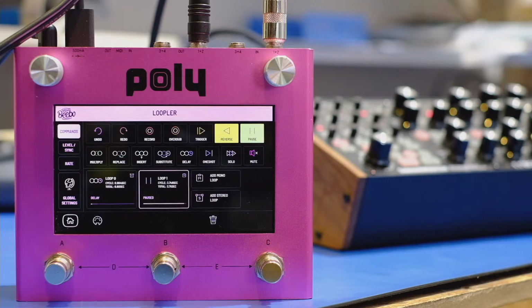Okay, so that's the basic stuff I think for the looper.